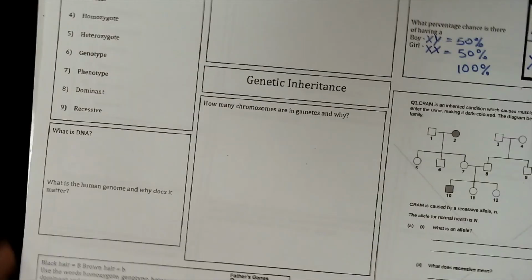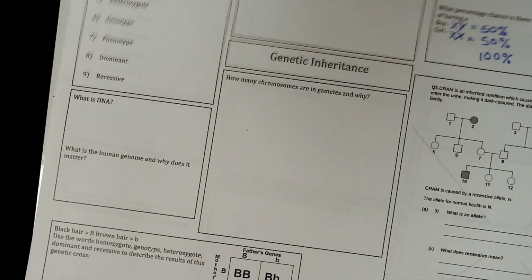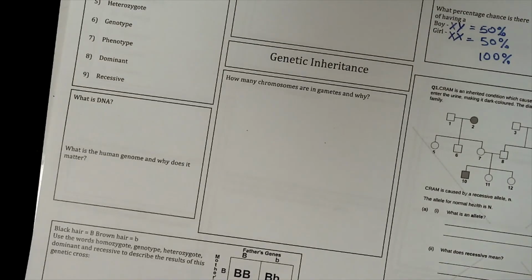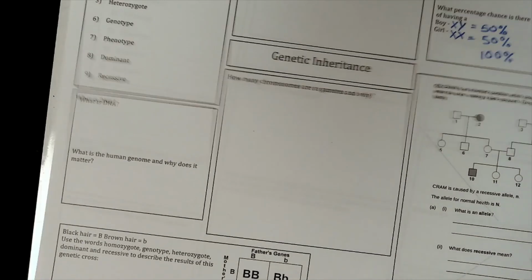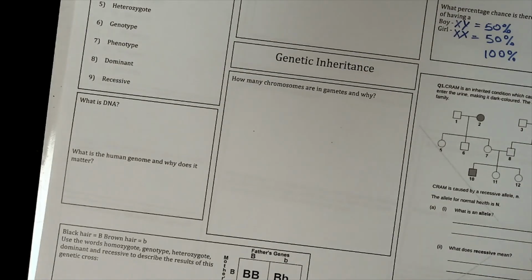What we have down here now on the same page is a Punnett diagram which has already been completed for you, but this time it includes the keywords I've already asked you to find definitions for. So what I'd like you to do is write down what you think would be the homozygous, genotype, heterozygous, dominant and recessive to describe the results of the genetic cross. For example, this one is represented by two capital B's. So what is that showing? Is it homozygous? What would the genotype be like? And so on with the rest of the keywords.